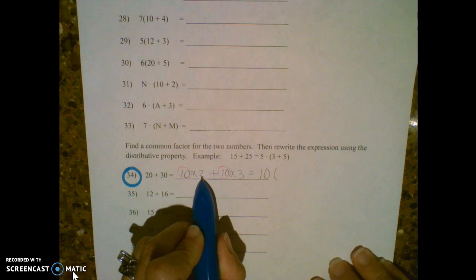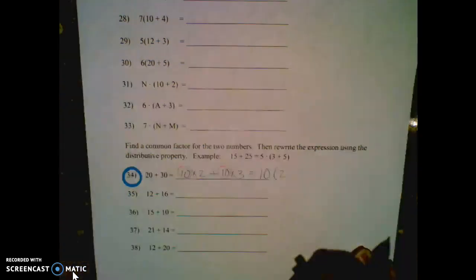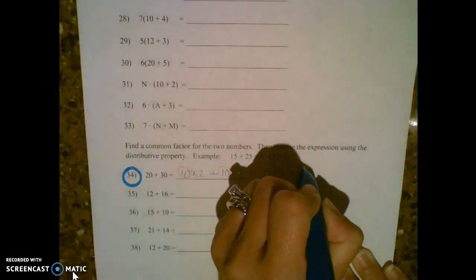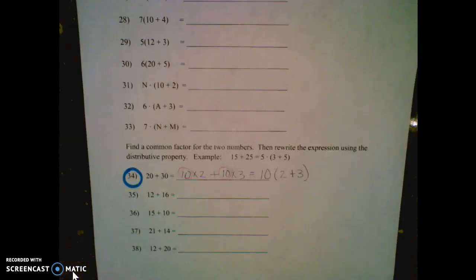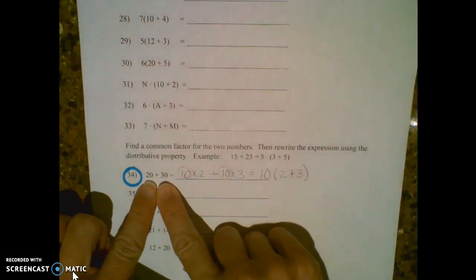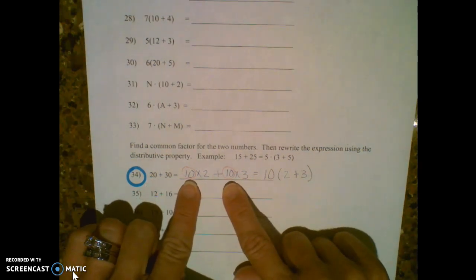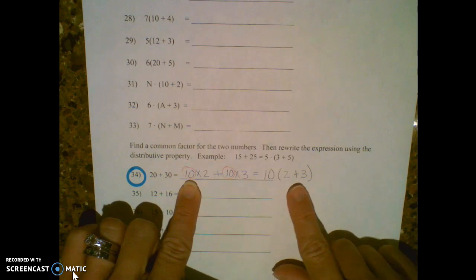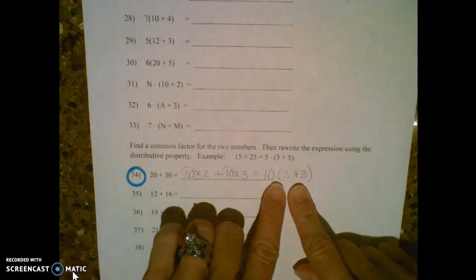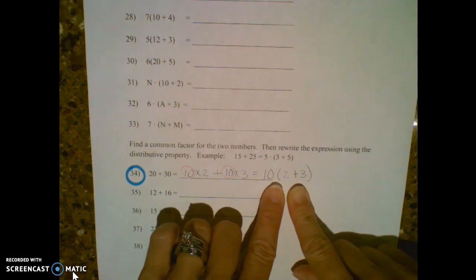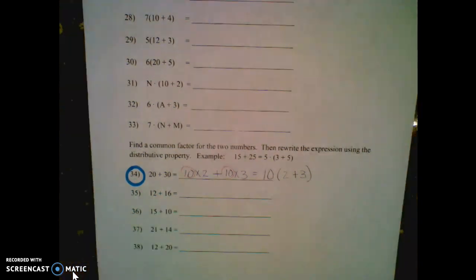What I'm actually going to do is I'm going to take 2 10 times, and I'm also going to take 3 10 times. So here's one way, using the distributive property. Here's my second way, now that I've pulled out my GCF of 10. And finally, my third way is to write it symbolically using the distributive property. Okay? Pause the video and give number 35 a shot.